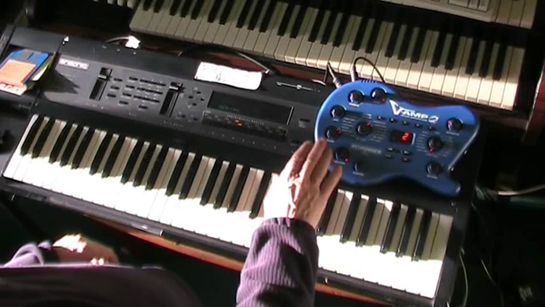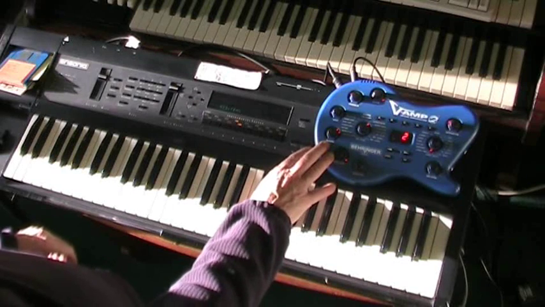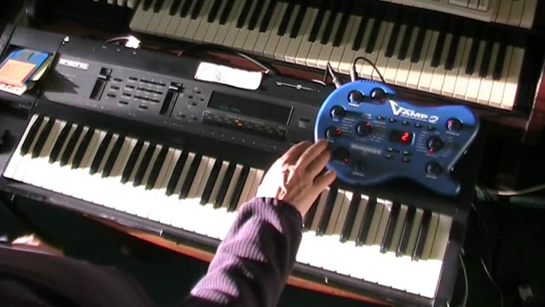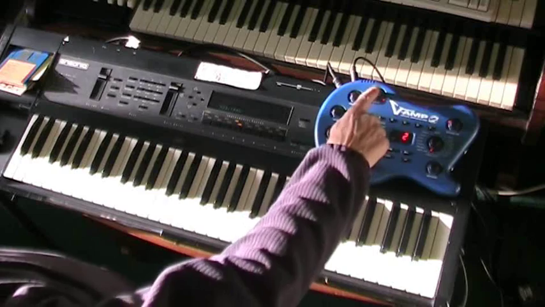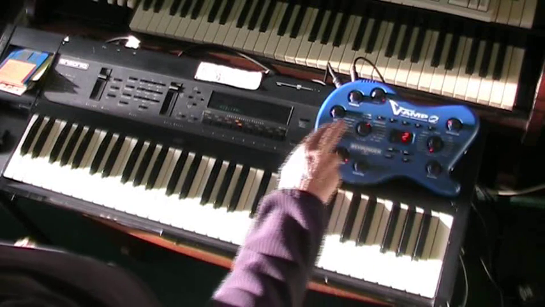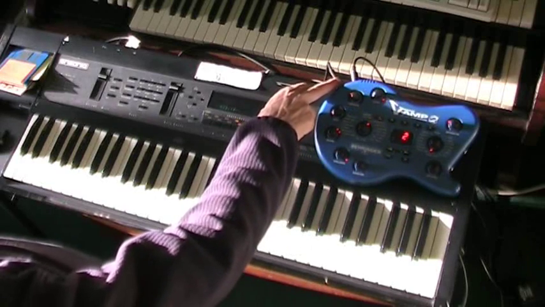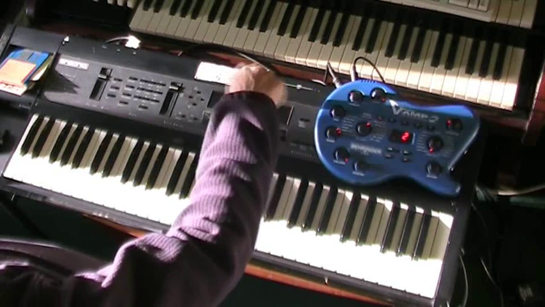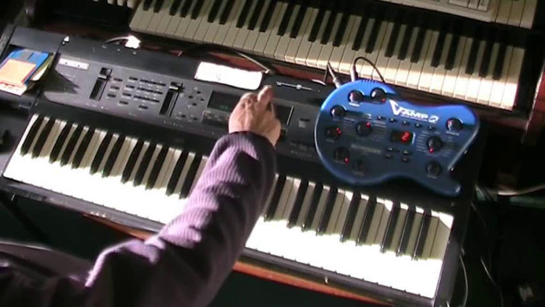Next up, I'd like to show you this device. I brought this in because these are actually MIDI continuous controllers, which means it squirts out MIDI signals here, and I've connected it to the MIDI in on the sampler.